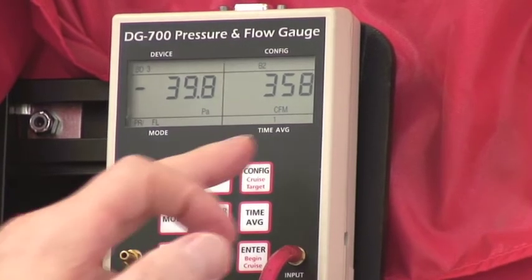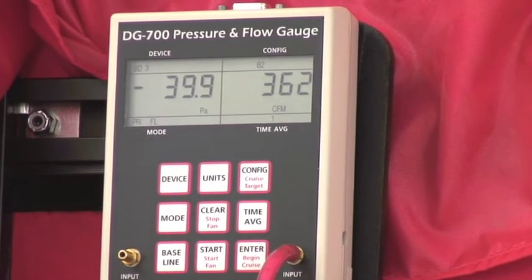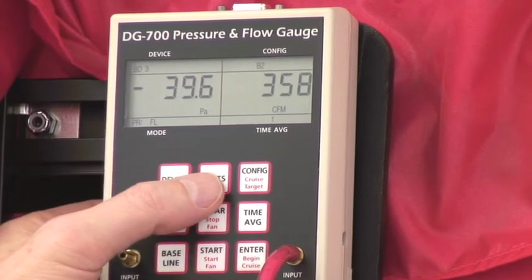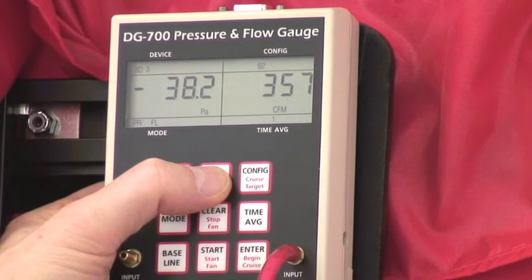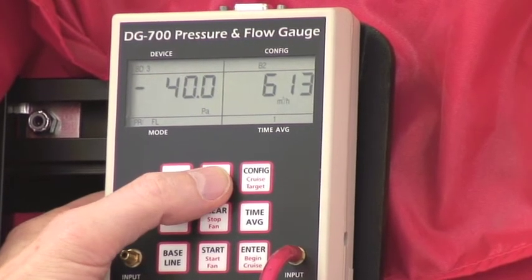So let's take a look at the units that we can see this flow in. There's a variety of units that are available. So we press the units key. Right now we're in CFM. And we've got cubic meters per hour.